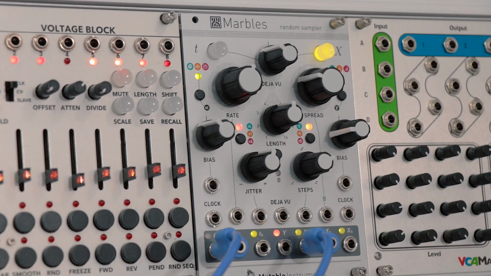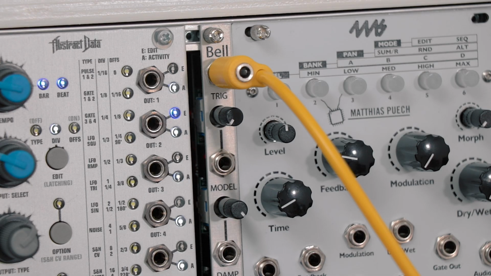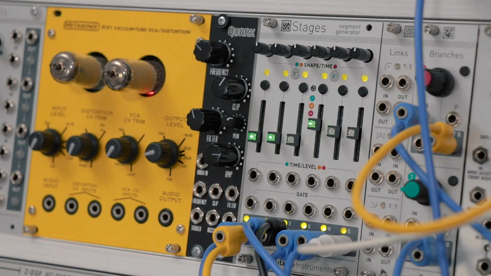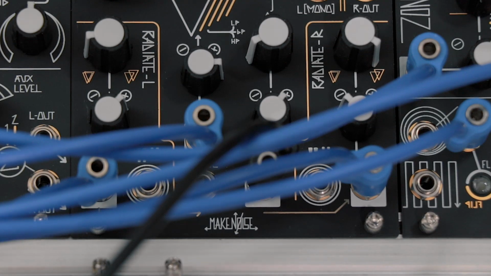Here's a patch where I'm generating a bunch of random minor scale pitches using Marbles, and I'm sending that to the 2HP bell. That sound is going through QPOS right now, which is being modulated by some LFOs from Stages, so it's really swimming around your head. I've got frequency and resonance and both radiates being modulated, and I'm sending this out through the bandpass filters.